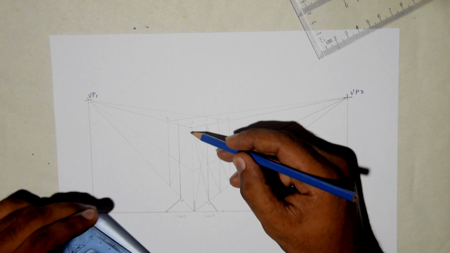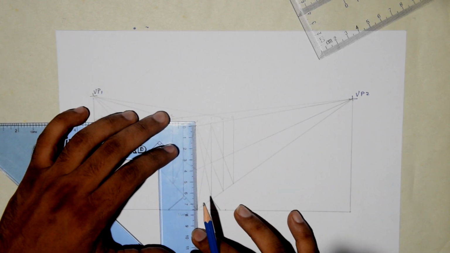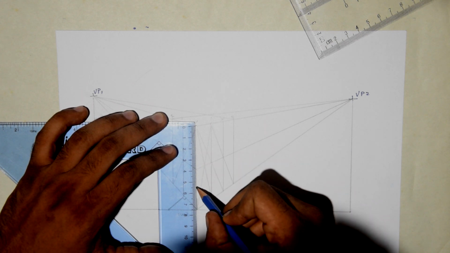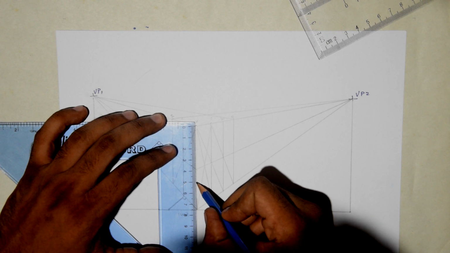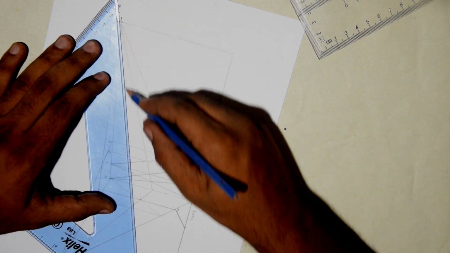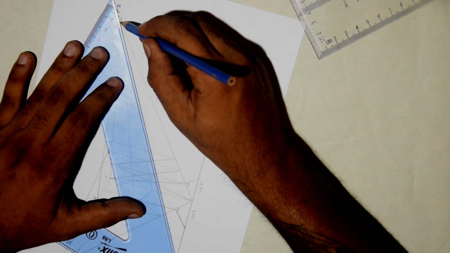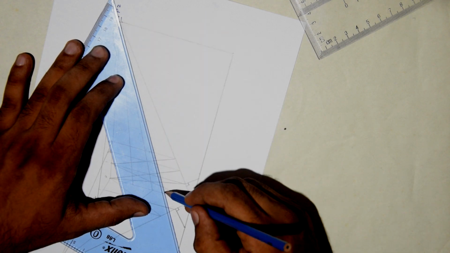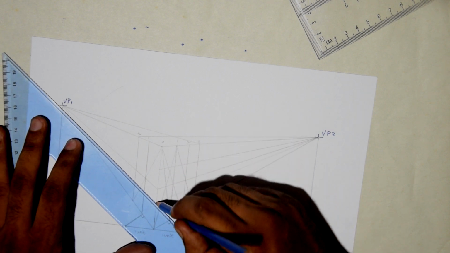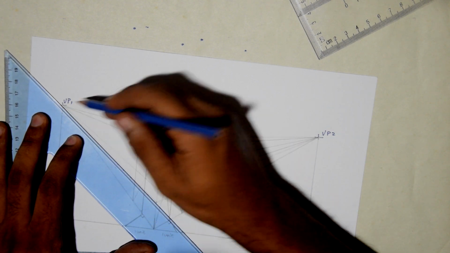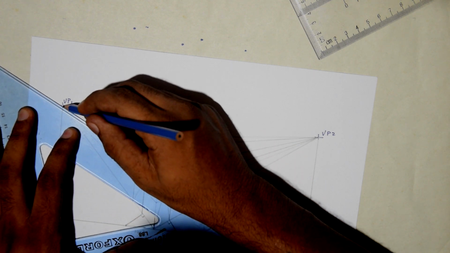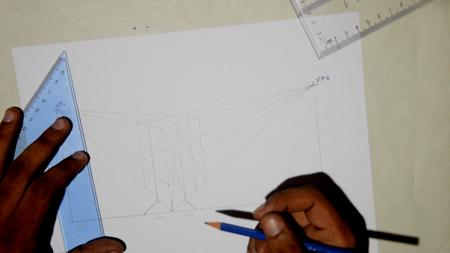The height of the crate must be divided into 3 equal parts. We will put one marking at 25 mm and another one at 50 mm. I actually made a mistake here. It is supposed to be 25 mm, not 20 mm. Connect the markings to the vanishing points. Now we just have to complete the drawing.